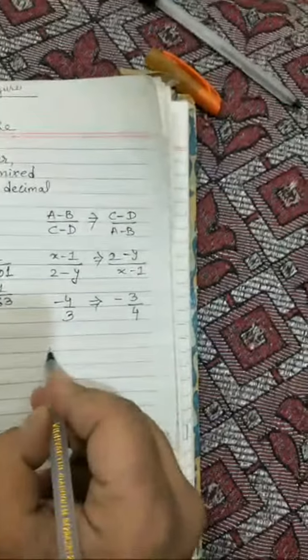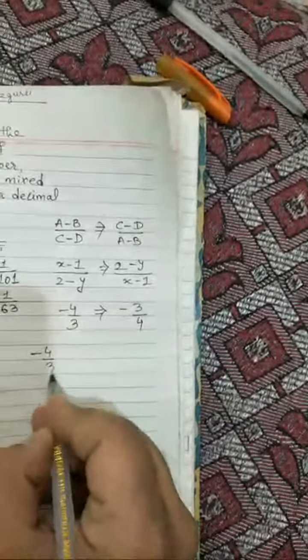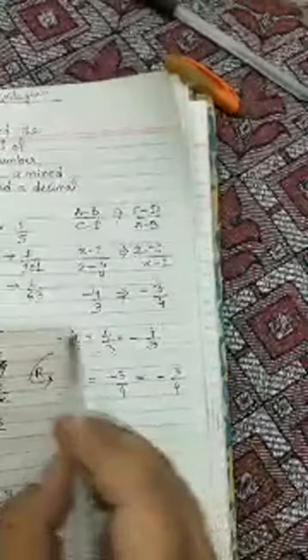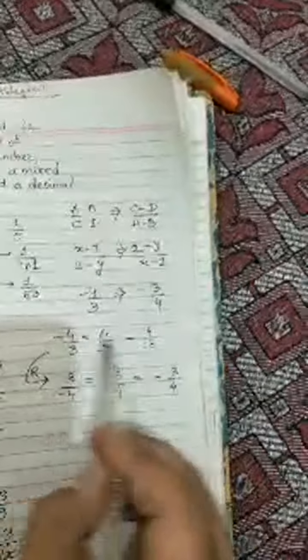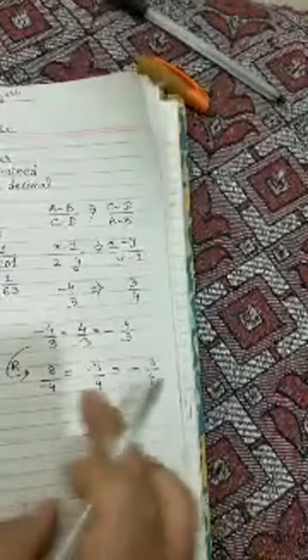Here you need to understand that minus 4 by 3, 4 by minus 3, or minus 4 by 3 are all the same thing. Just the way of writing is different. So in the same way, all the reciprocals would be like this: 3 by minus 4, minus 3 by 4, or minus 3 by 4. These are the reciprocals of this, and these three are equal to each other, and these three are equal to each other.